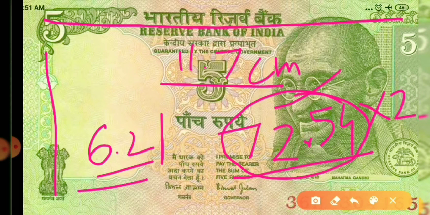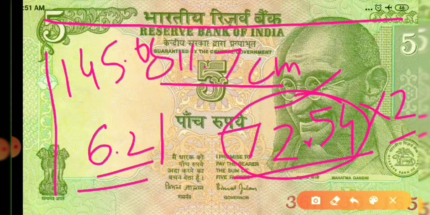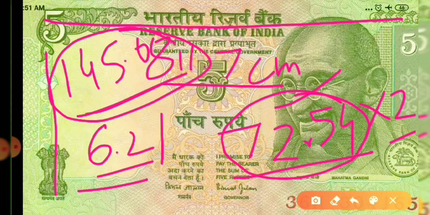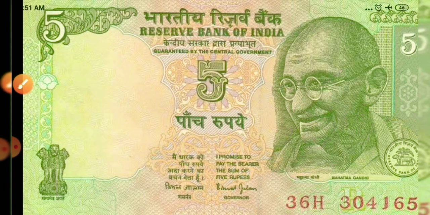72.54 is the area of one 5 rupee note. So to find the area of 2 5 rupee notes, you will multiply by 2, because 5 rupee notes have the same length and breadth, so the area will also be the same. So now you will multiply, and you will get 145.08 square centimeter. This is the area of 2 5 rupee notes. 145.08, remember that. Now let's find the area of a 100 rupee note.